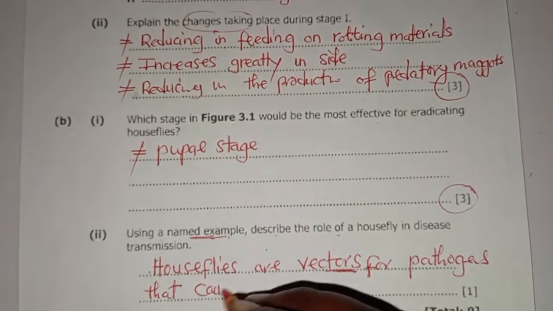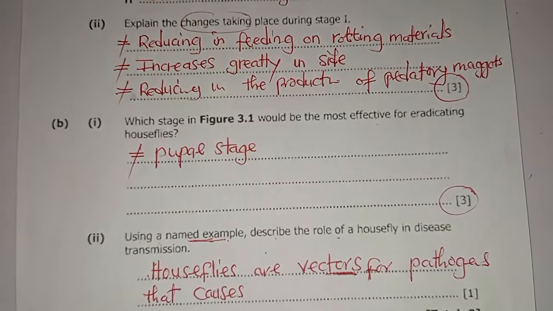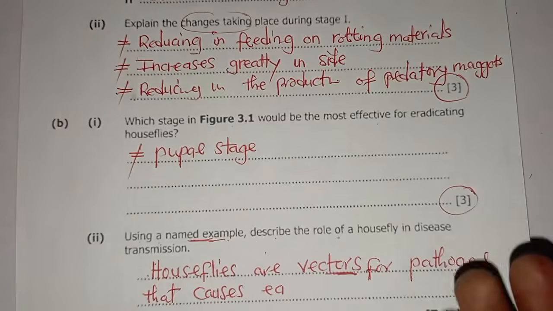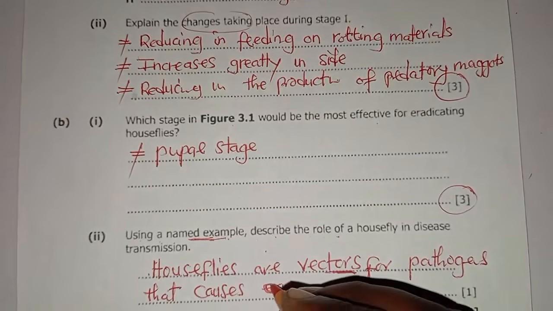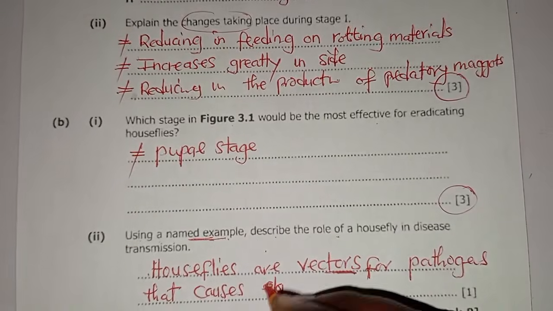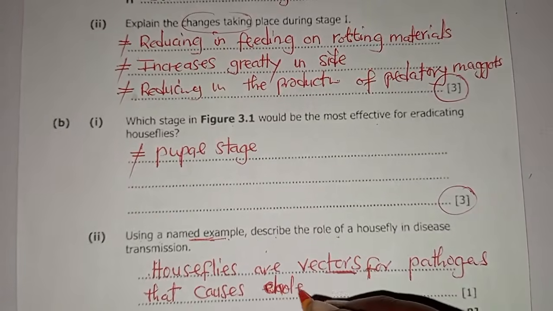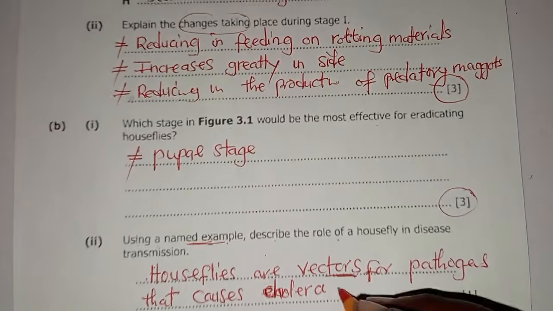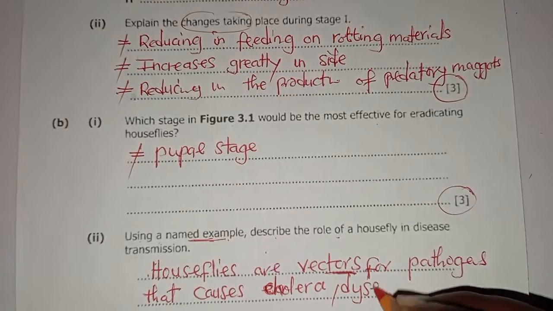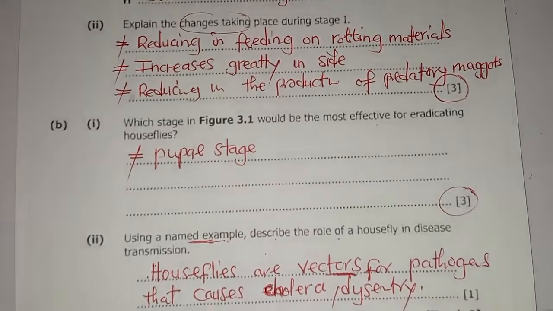That cause a lot of diseases. For example, I will say it causes cholera. I can put cholera there. I can say it causes cholera. I can also put dysentery. So I can put a lot of things there.